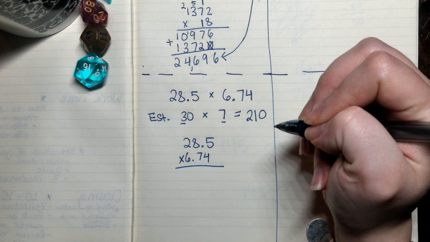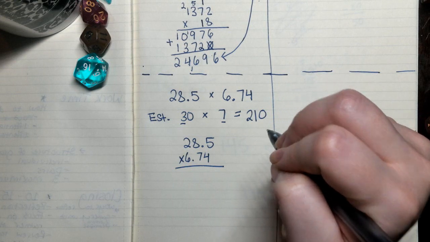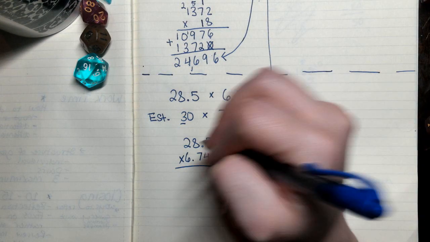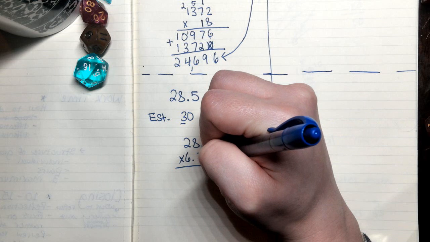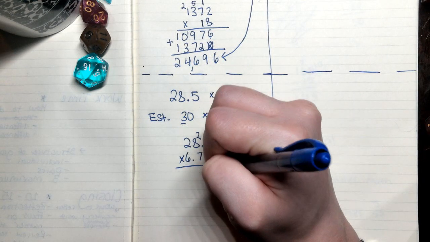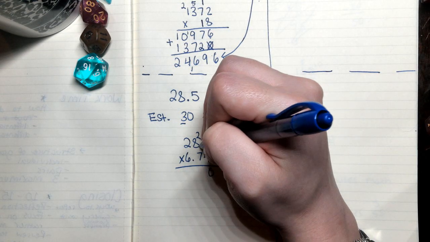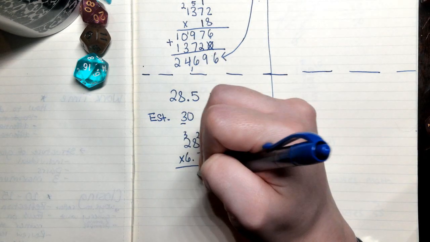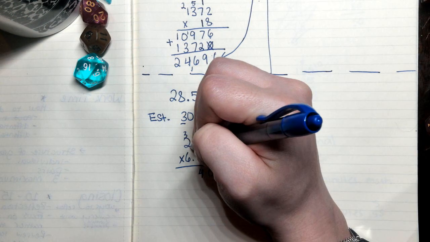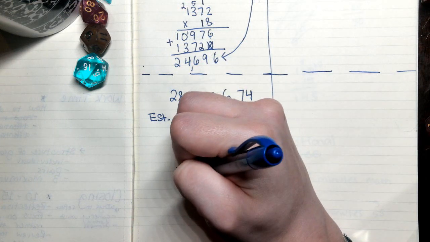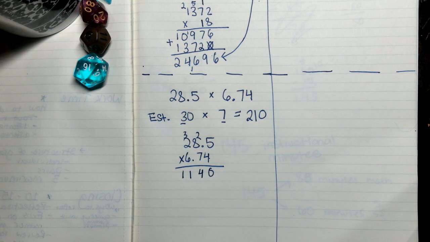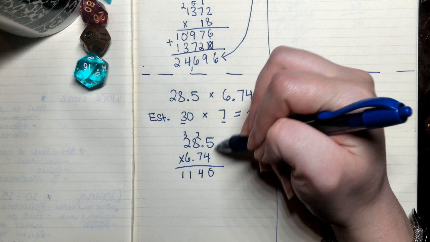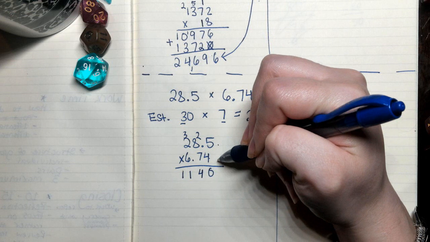Alright, this is where I'm going to start solving. So if you want to solve it and check it on your own, pause now and go ahead and do that. If you want to go along with me, then let's keep going. 4 times 5 is 20. 4 times 8 is 32, plus 2 is 34. 4 times 2 is 8, plus 3 is 11. So we have the first row, 1,140. Now, obviously, it's not that big of a number, but that's what it is for now. Because again, we're ignoring the decimals. We're pretending like these are 285, 674.